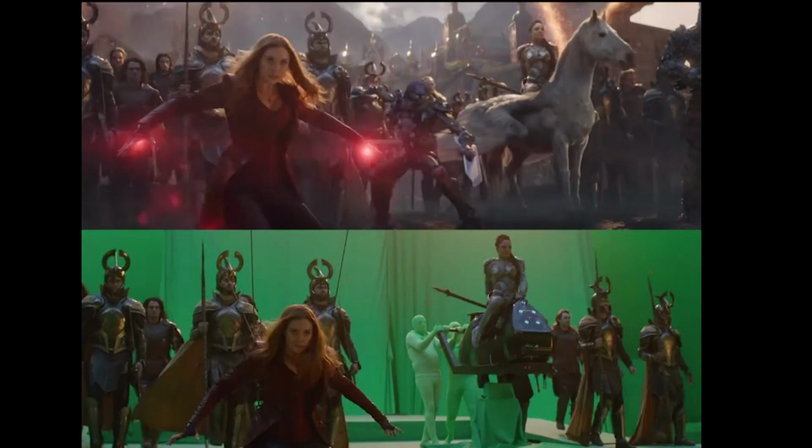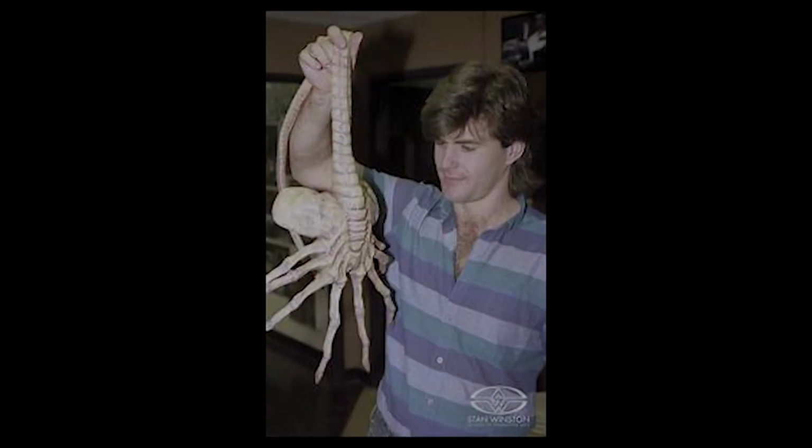Now that you have learned what CGI and practical effects are, try spotting them in the next movie that you watch. And I hope you learned something.